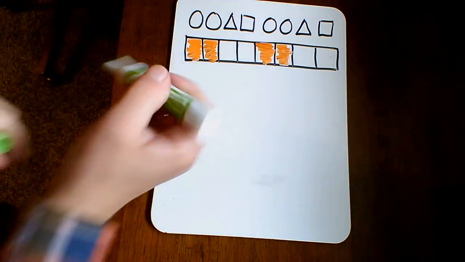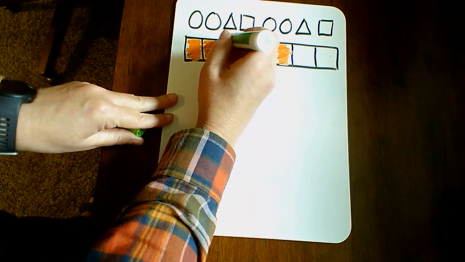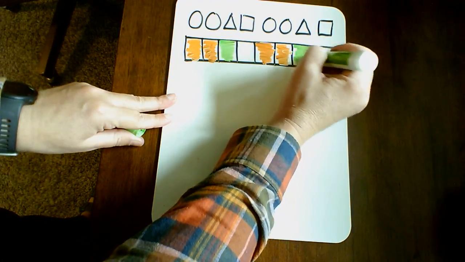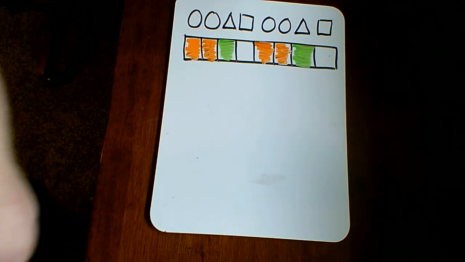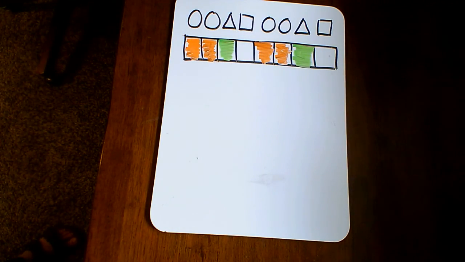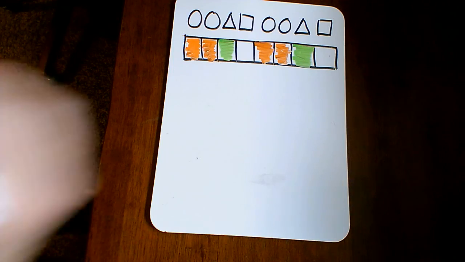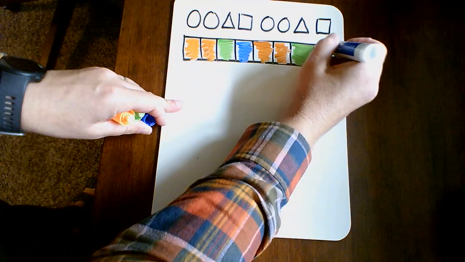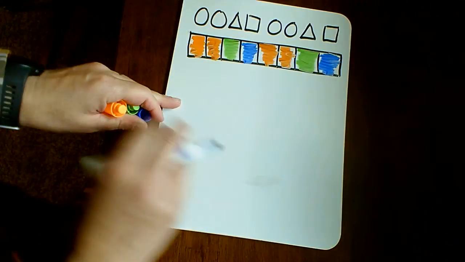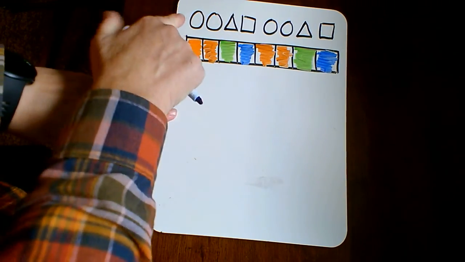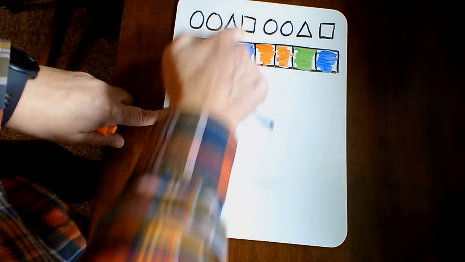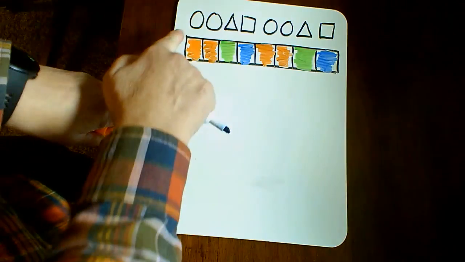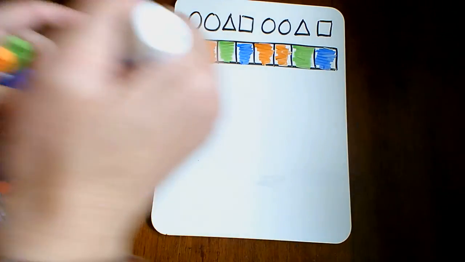The triangle, I'm going to color green. Oh, my 2 favorite colors together. Okay, so triangles get colored green. And now I need to do the squares. I'll do the squares blue. Okay, so let's see if this is the pattern that goes over. Orange, orange, green, blue. Orange, orange, green, blue. That looks okay to me so far.